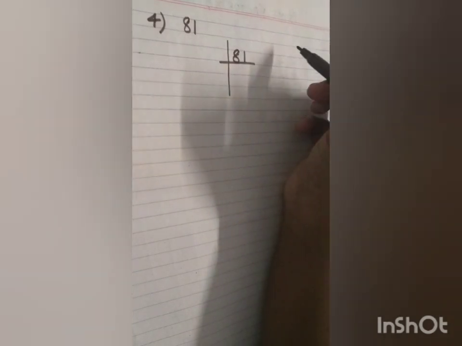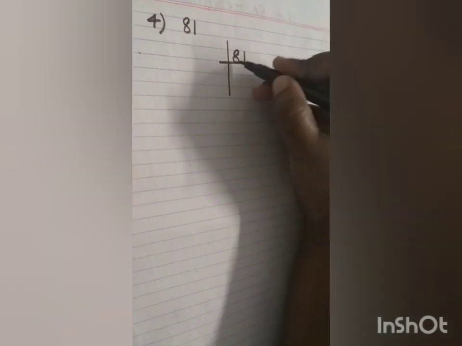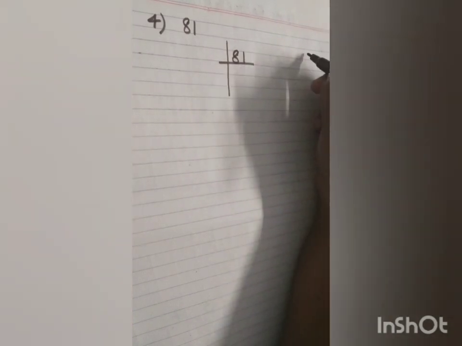Is 81 divisible by 3? The divisibility test for 3 on this 2-digit number is 8 plus 1, that is 9. We are getting the sum as 9. 9 is a multiple of 3, therefore it is divisible by 3.